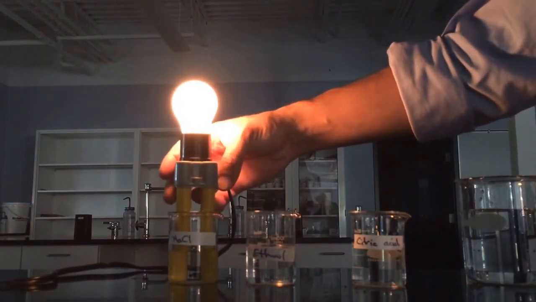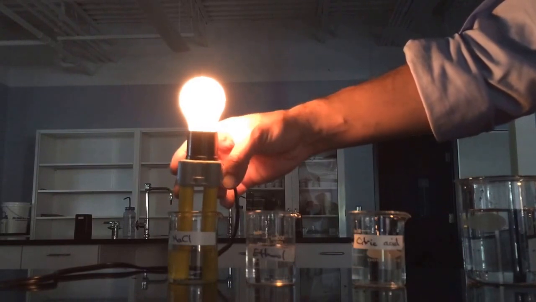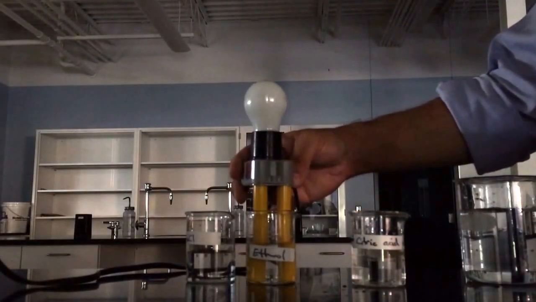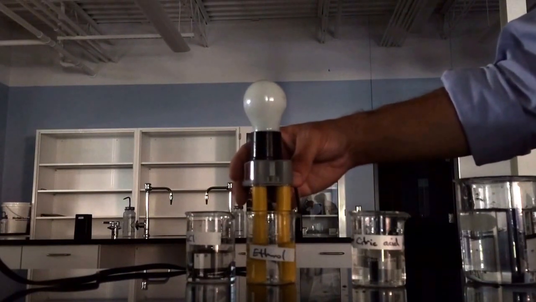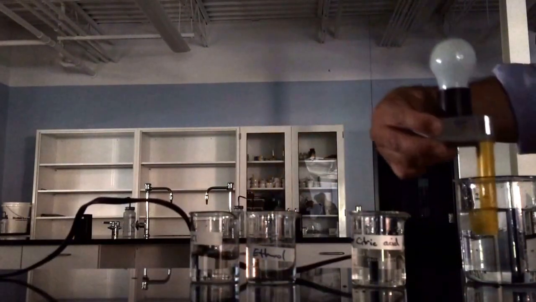The sodium chloride conducts very nicely because there's free ions that are dissociated in the water. I'm going to rinse this guy off. Ethanol, no conductivity because there are no free ions generated when molecular compounds dissolve.